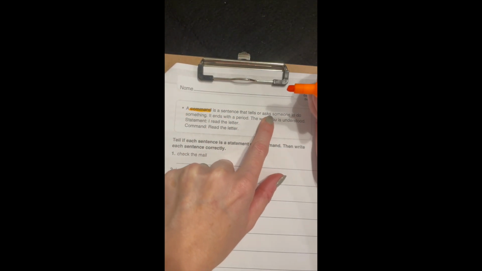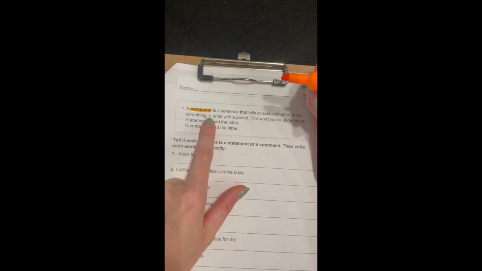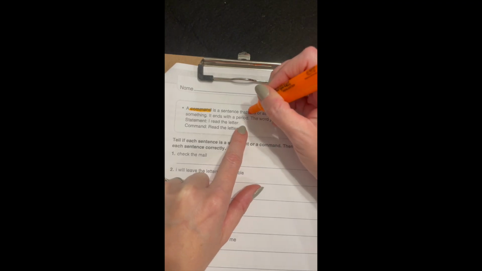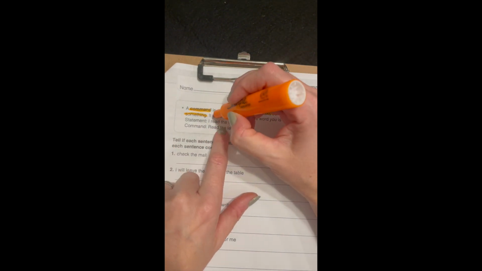that tells or asks someone to do something. It ends with a period. Okay, so it tells or asks someone to do something. And it ends with a period. Those are important parts, so we highlight that. Ooh, the word you is understood.